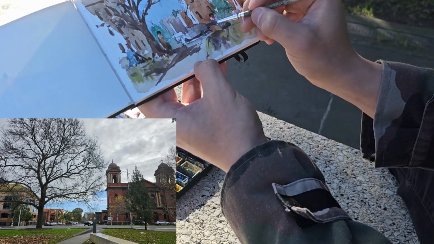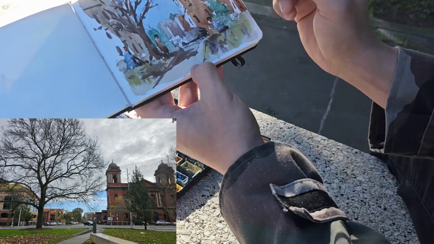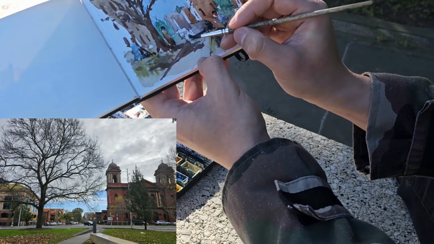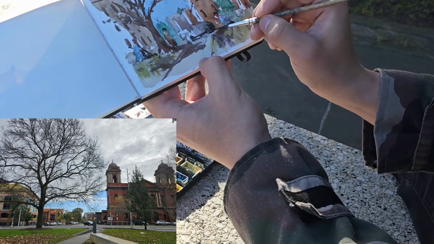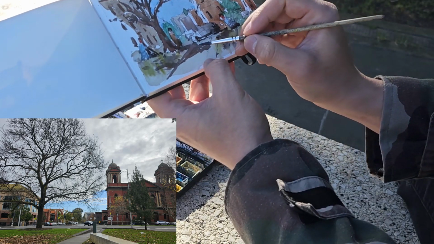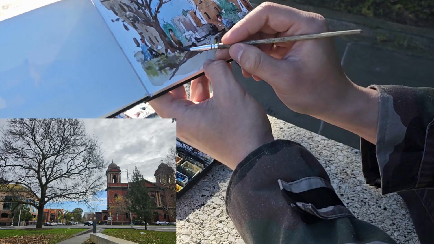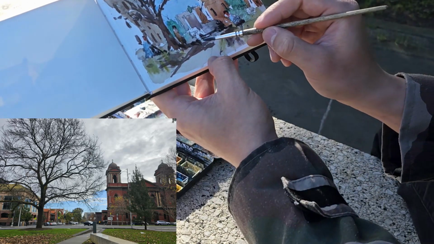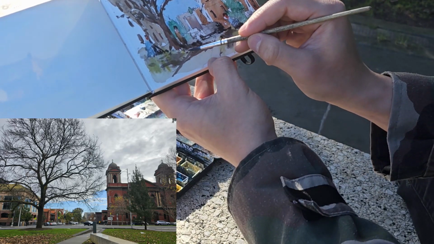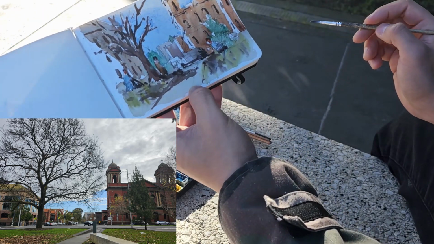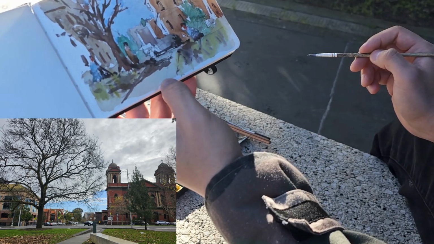For the car. That shadow or whatever behind the car there and underneath it as well. Like that. Going to the right. And that's it. I'll call that one done.